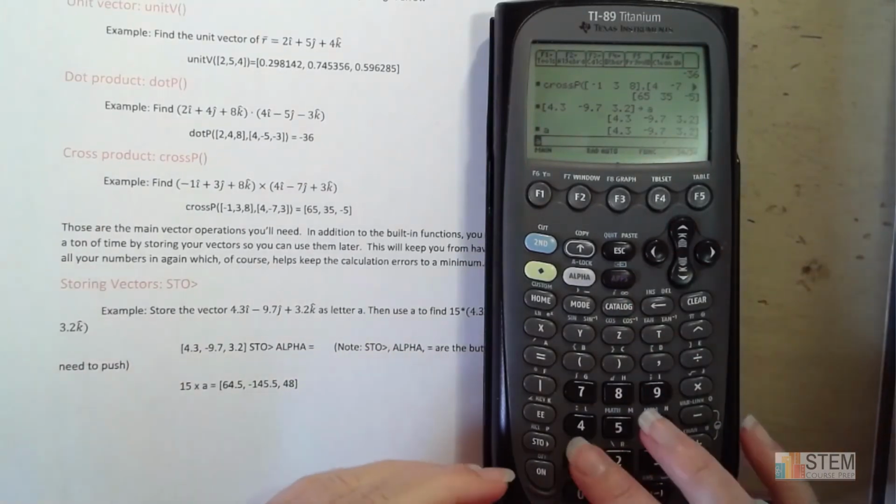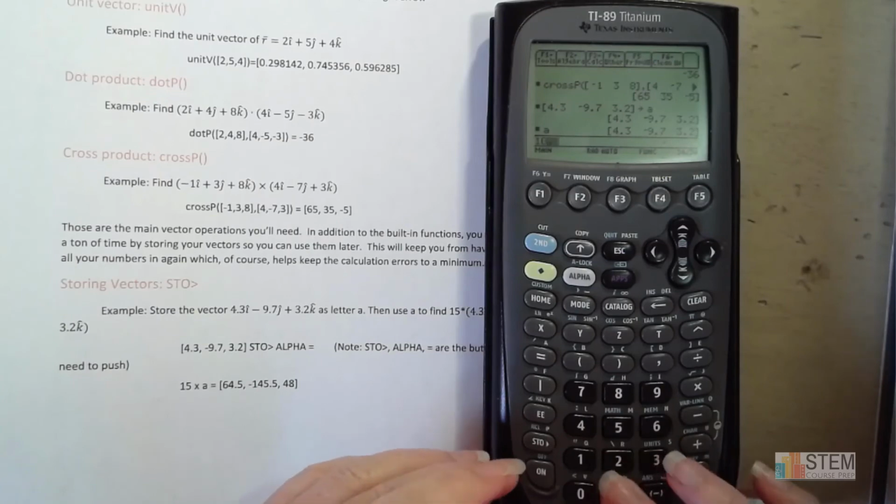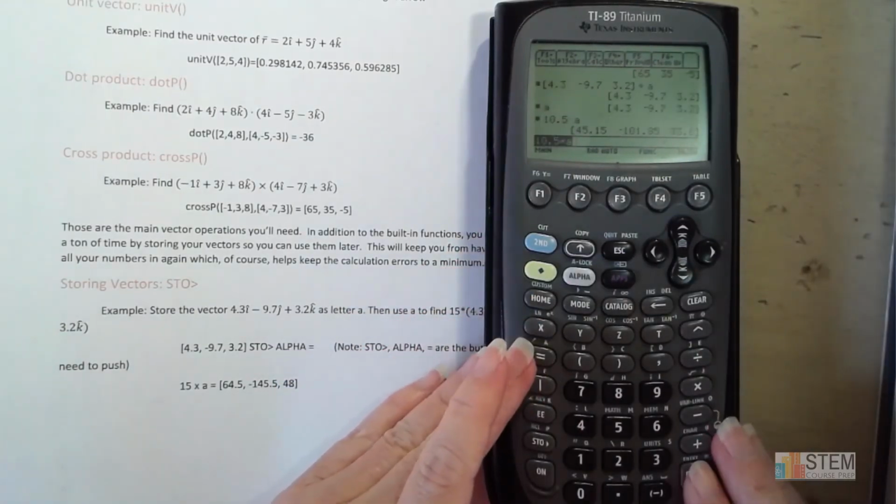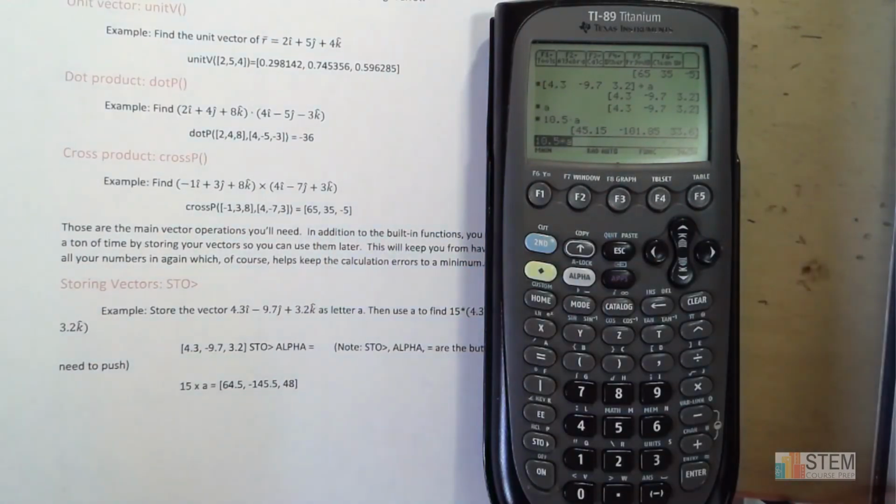So now, let's just say I want to do 10.5 times A. Okay, there it is. It goes ahead and multiplies every component of that vector by that 10.5, gives you the result. And I didn't have to go back through and type the components of A back out, right? It's already in there.